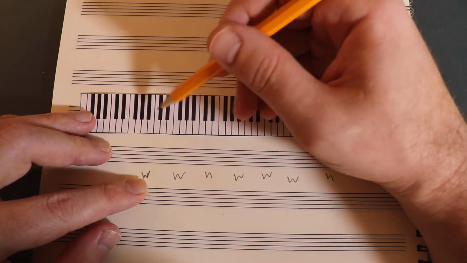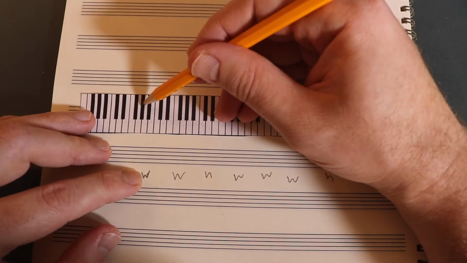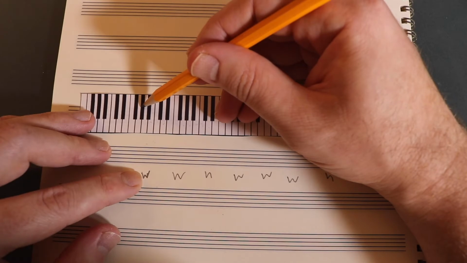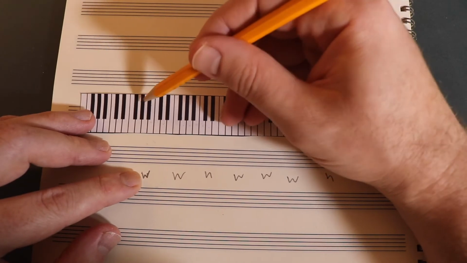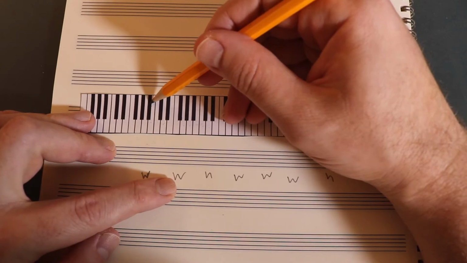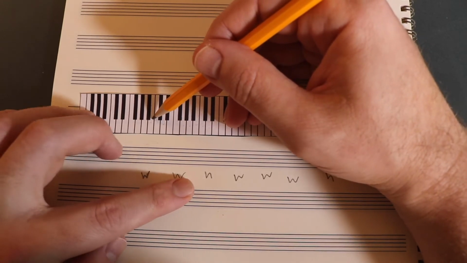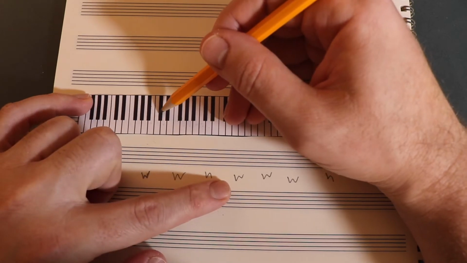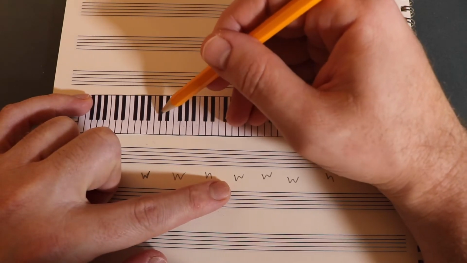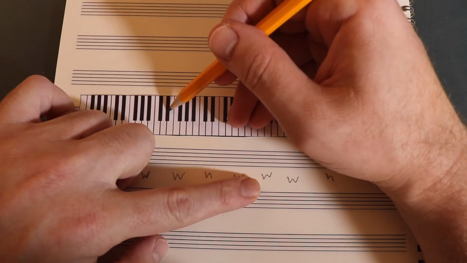We can't switch to flat keys all of a sudden. So this is F sharp. The whole step up is going to be called G sharp. It would be incorrect to call it A flat. F sharp, G sharp. Okay, another whole step up, A sharp. A half step up, B. A whole step up, C sharp. Again, not D flat, right? We've got to stick with the sharps. Another whole step up, D sharp.